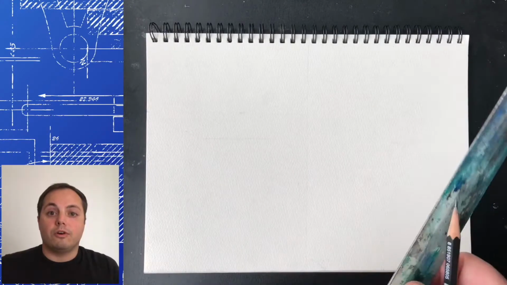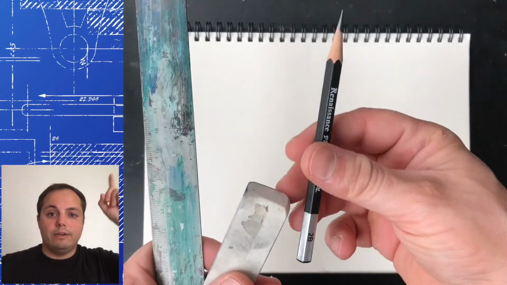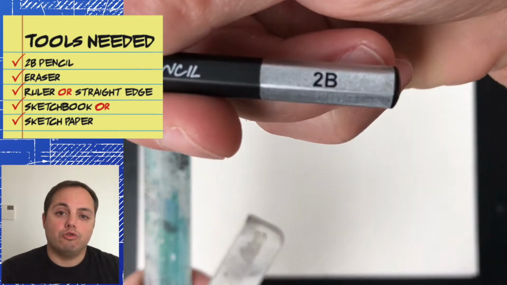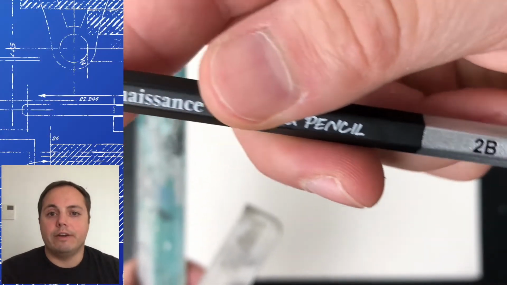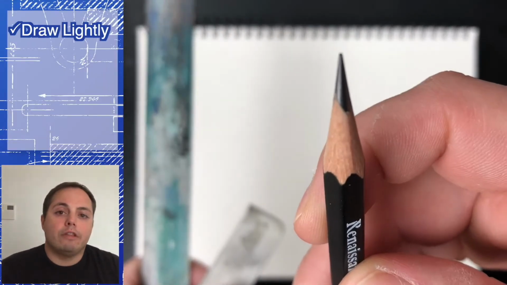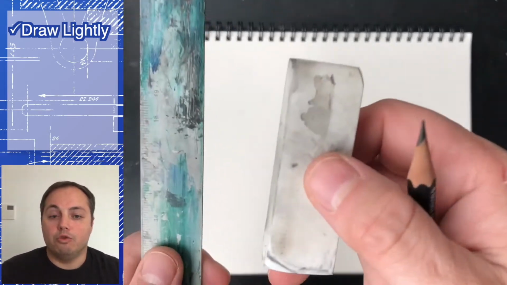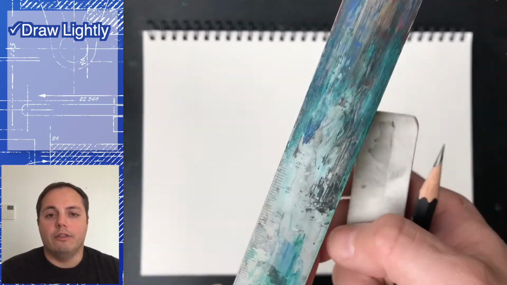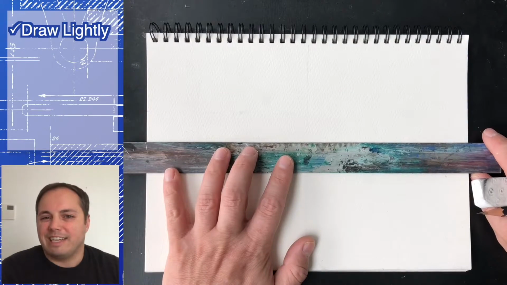Let's go ahead and get started. The tools you'll need are right here. When you first start drawing your lines, draw very, very lightly, because a lot of the lines, when using linear perspective, you will go back and change. The lines that you start out with are kind of like guidelines.